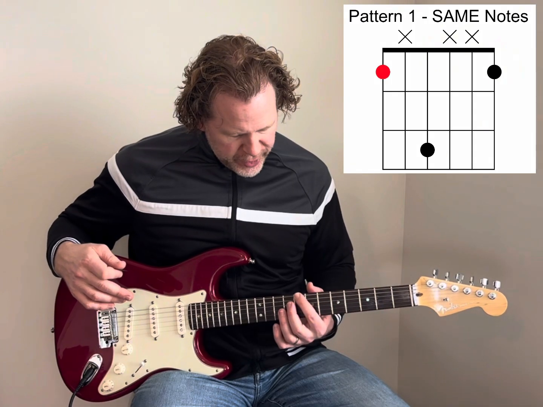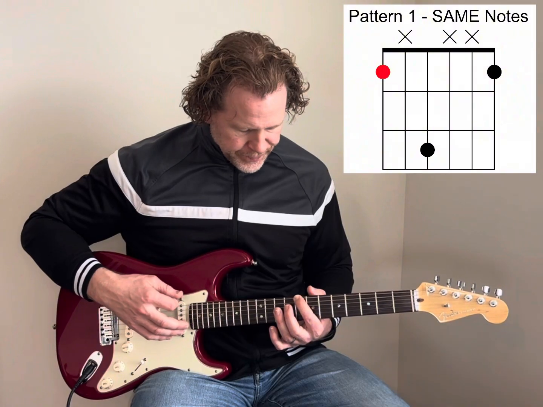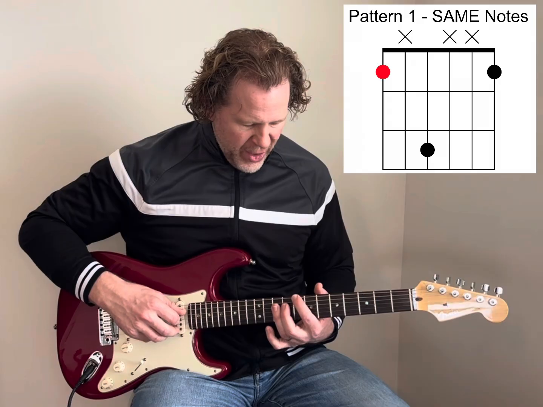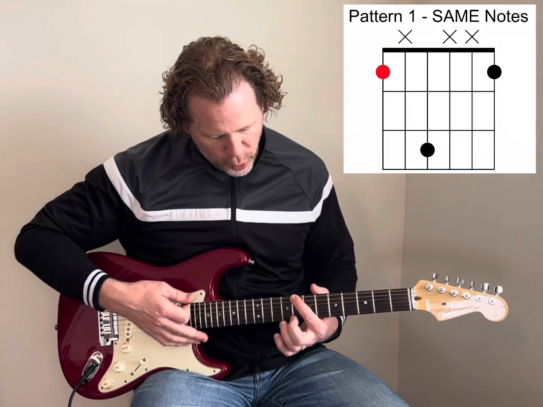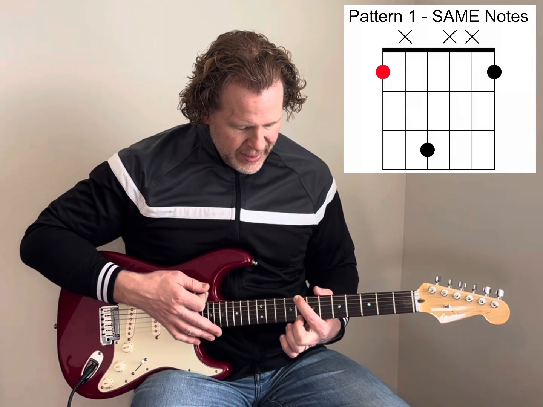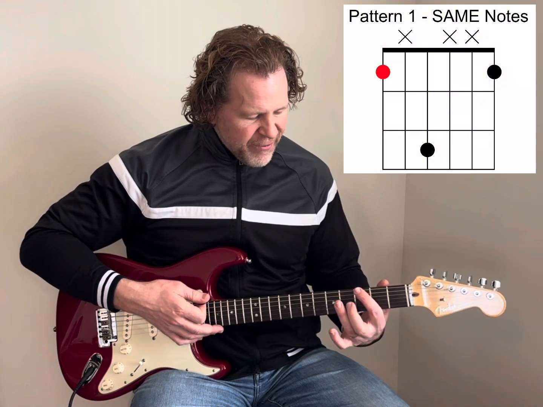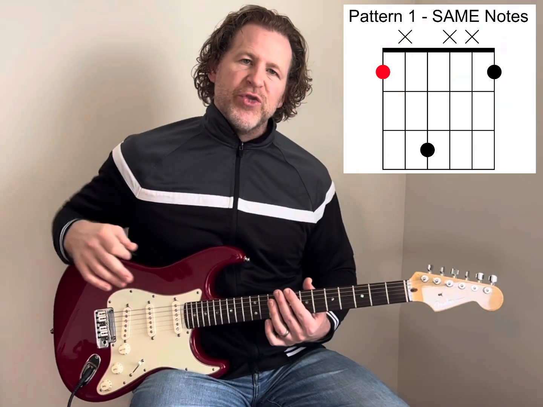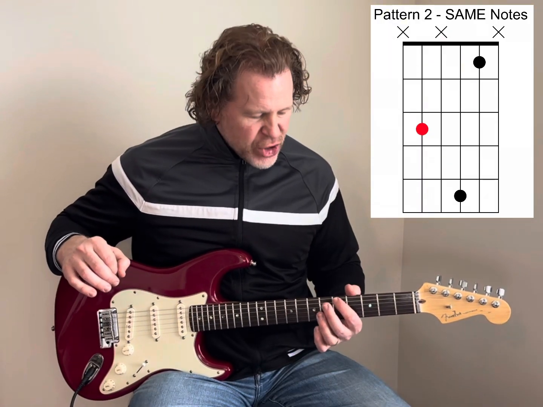If I come up here to the 6th string, 8th fret, I know that's a C. And if I play that note on the 10th fret of the 4th string, that's a C. And then if I play that note on the 8th fret of the 1st string, that's a C. So I can basically learn my notes on the 1st and 4th string if I memorize what they are here on the 6th string.